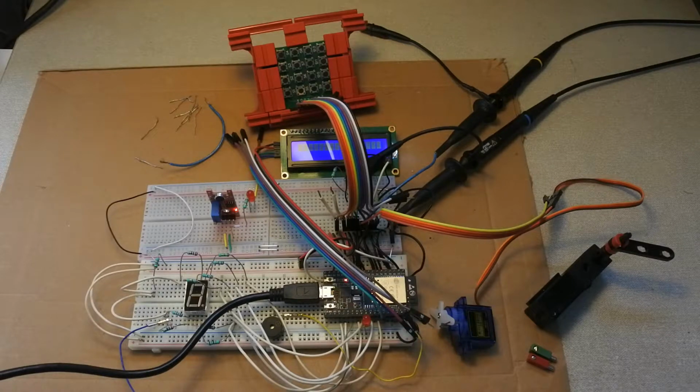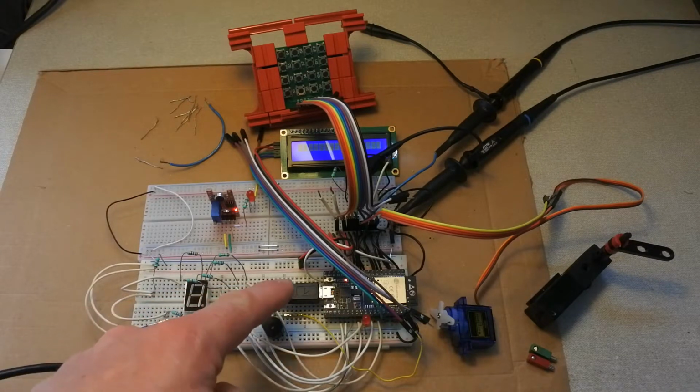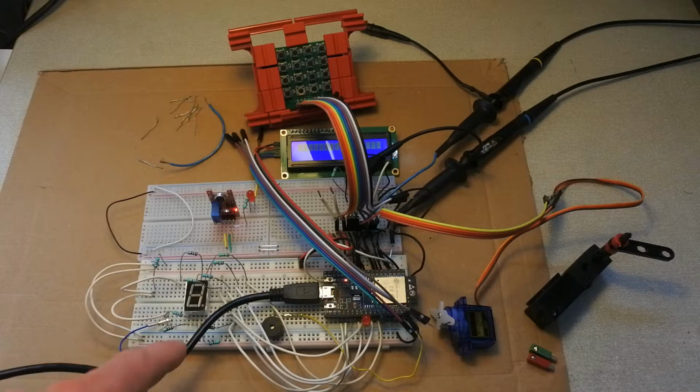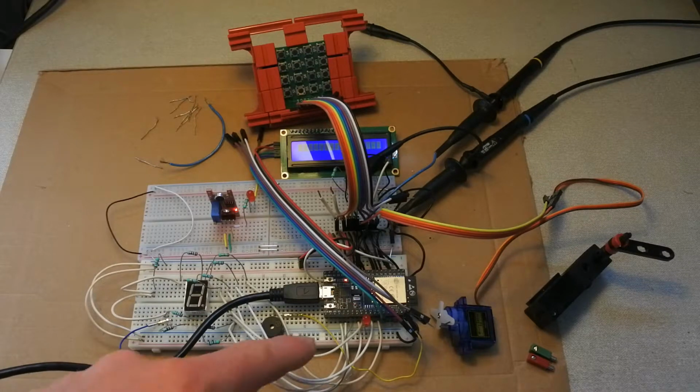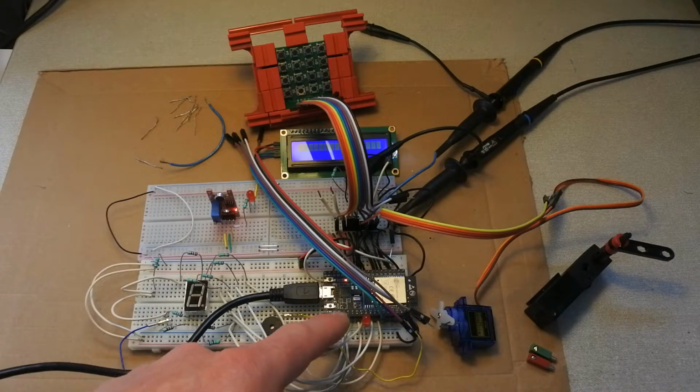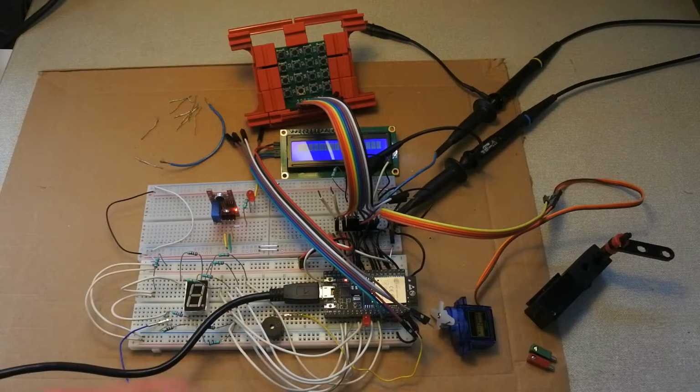Which brings me to the following. I'm using the Arduino IDE, and that means uploading via this one, and then it comes into random access memory, which is volatile. So it has to make connection. Disconnect the cable and the software is gone. Which brings me to the following.